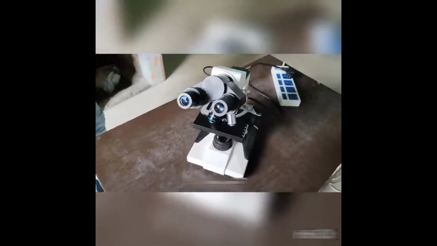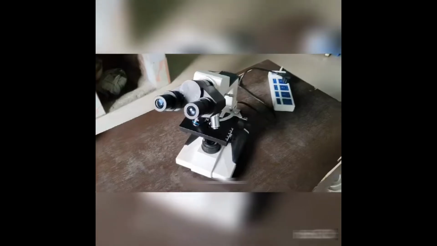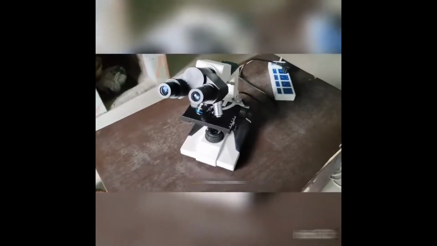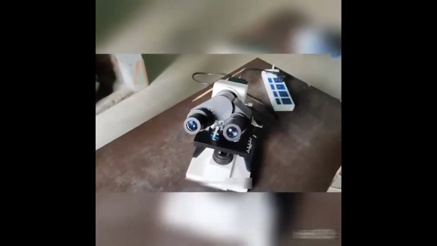So you have seen what the parts are, and I have already told you. Now I will send you some pictures of its parts and the written part of this compound microscope. So thank you all.